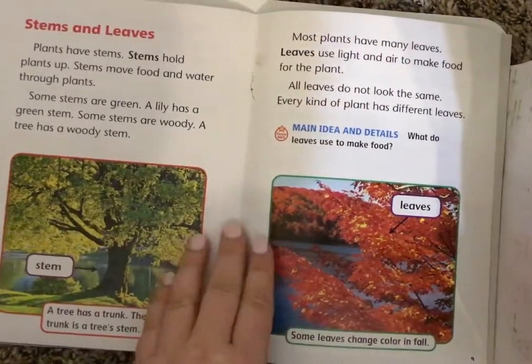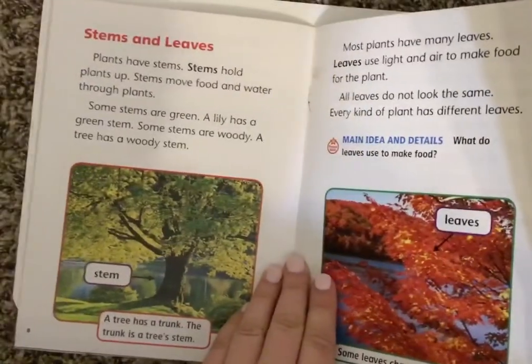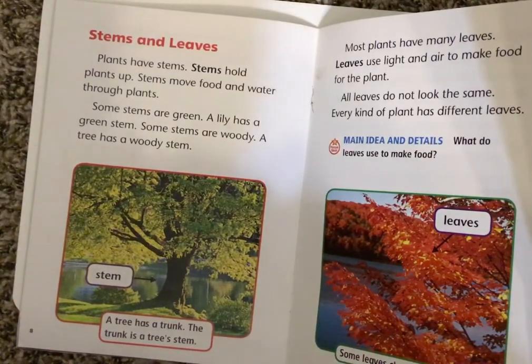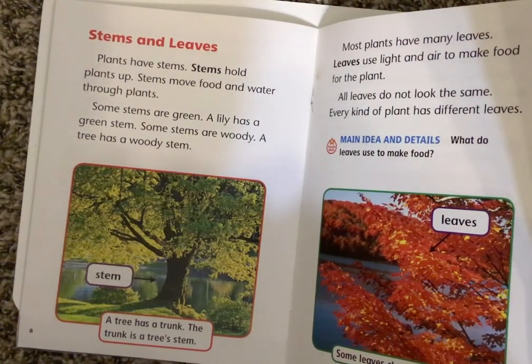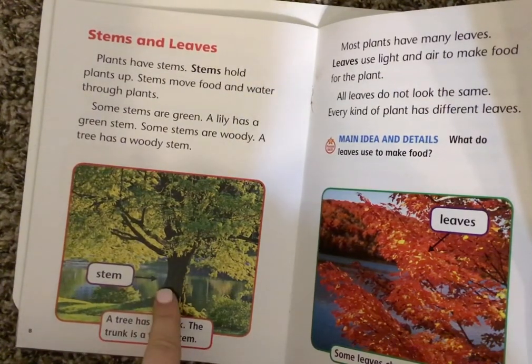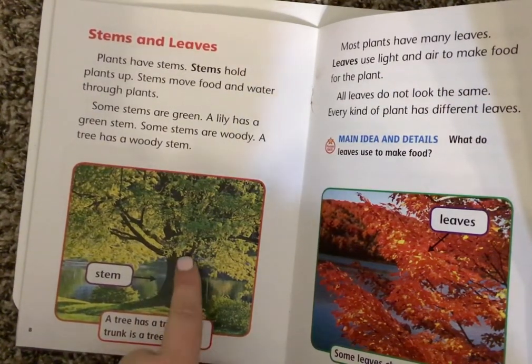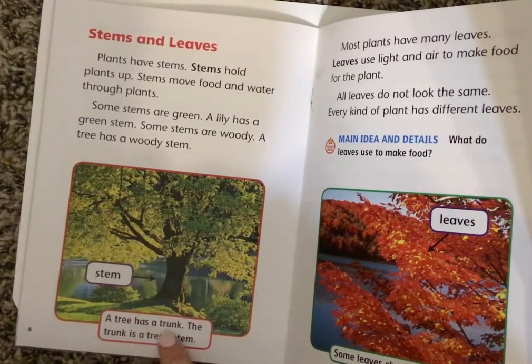Stems and leaves. Plants have stems. Stems hold plants up. Stems move food and water through plants. Some stems are green. A lily has a green stem. Some stems are woody. A tree has a woody stem. Here's our stem of our tree, or a tree trunk, other people call it. A tree has a trunk. The trunk is the tree's stem.